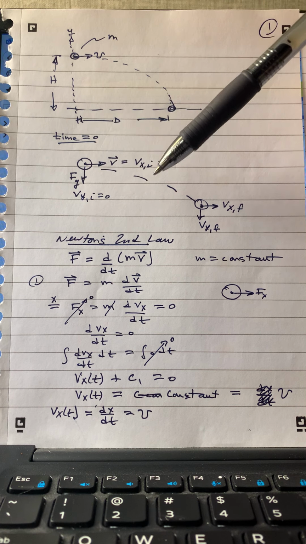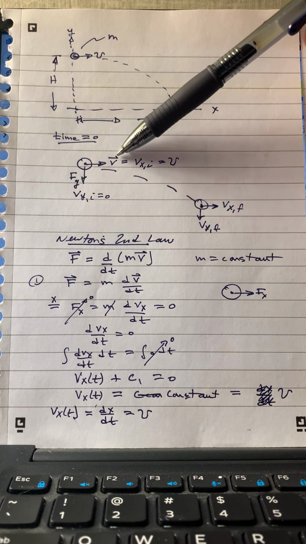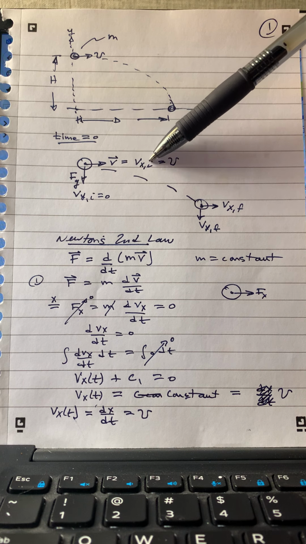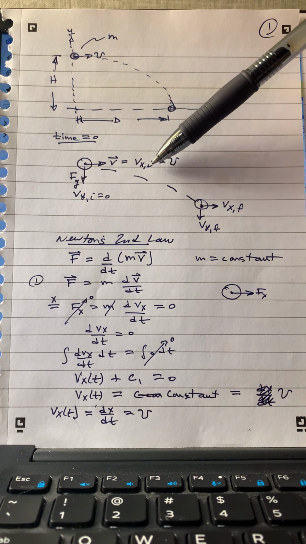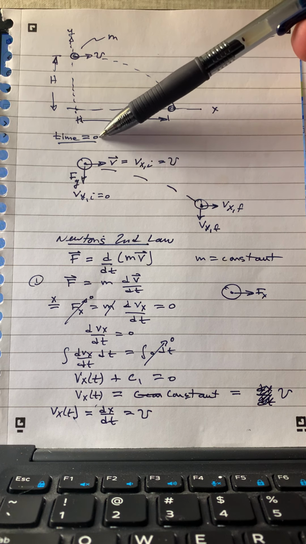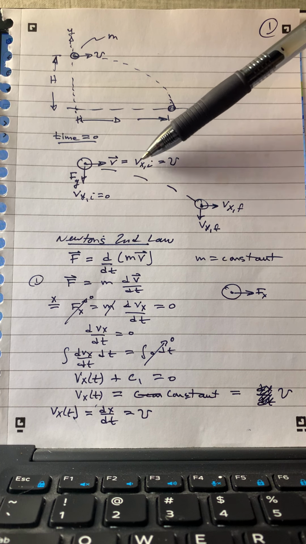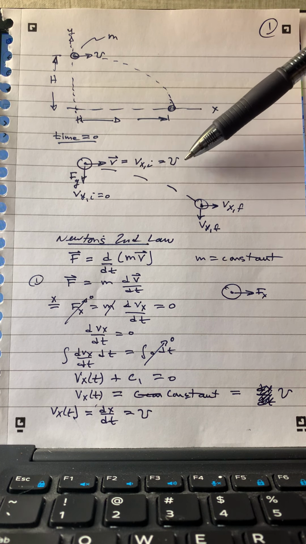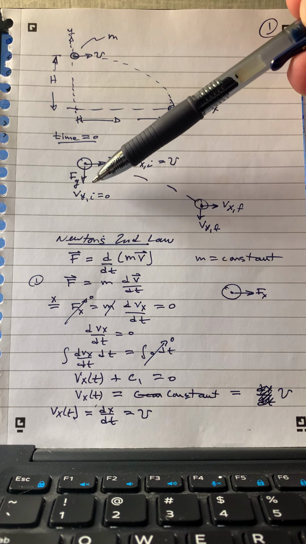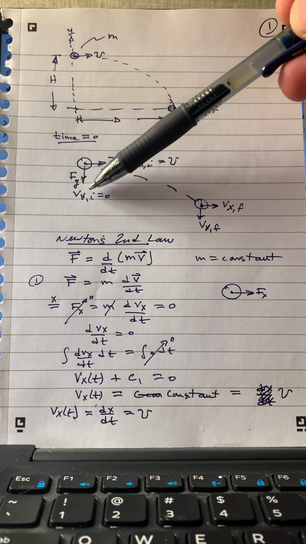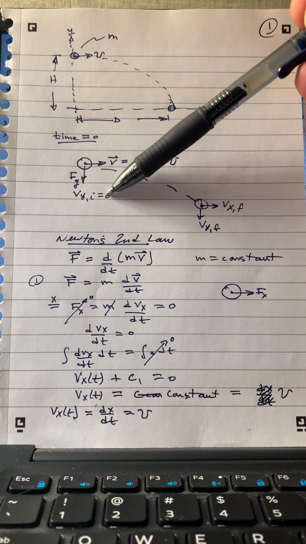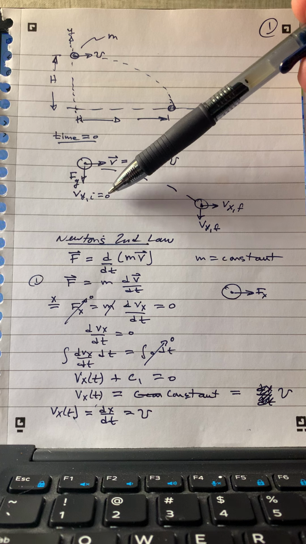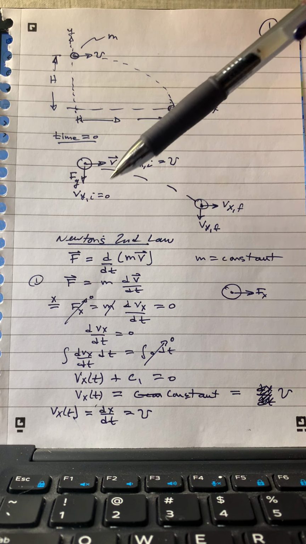The ball has some velocity vector, which has only an x component, and at time 0, the initial value of the velocity in x is some capital V. I'm just going to define that with a variable. We also know that at initial time, the y component of the velocity equals 0. Again, horizontal.